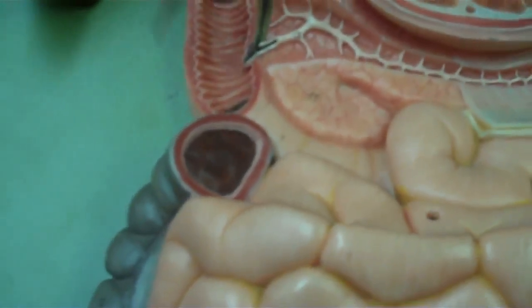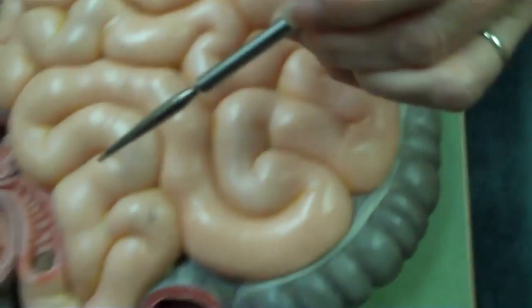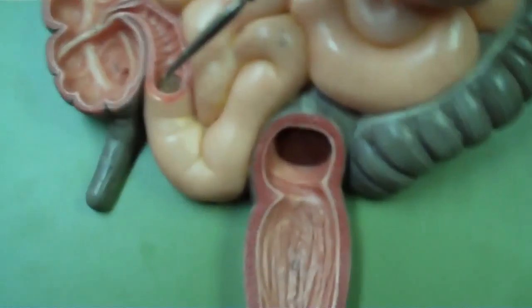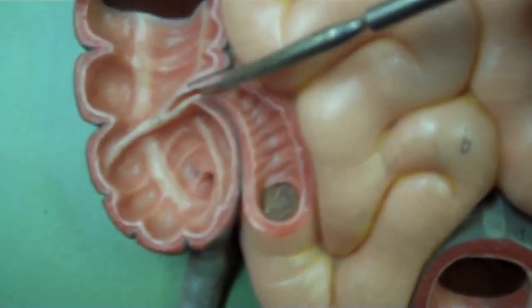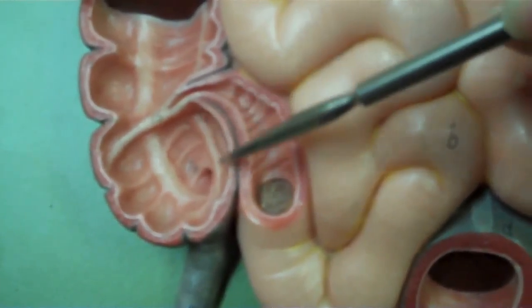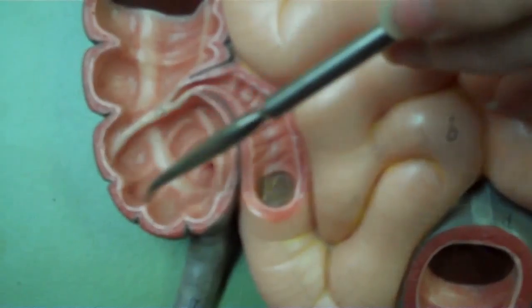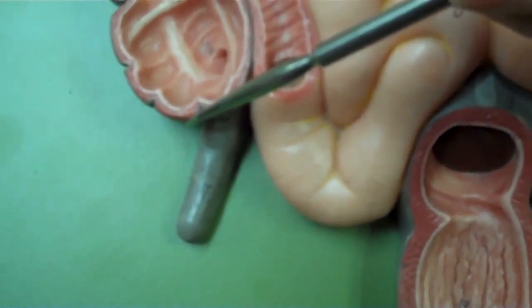This would be my hepatic flexure. This would be my splenic flexure. Go down to the ileum, where the ileum enters the colon. This is my ileocecal valve or ileocecal junction. This is the cecum, this blind sac. That's the appendix coming off the cecum.